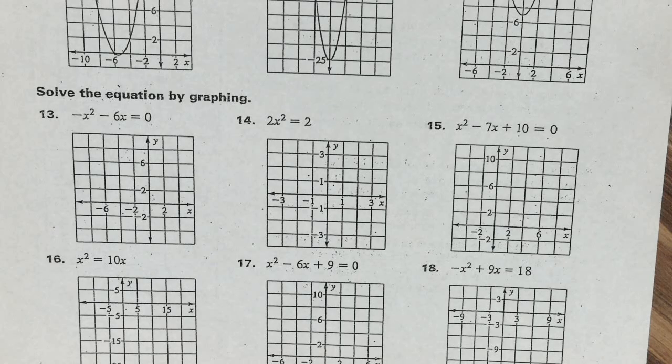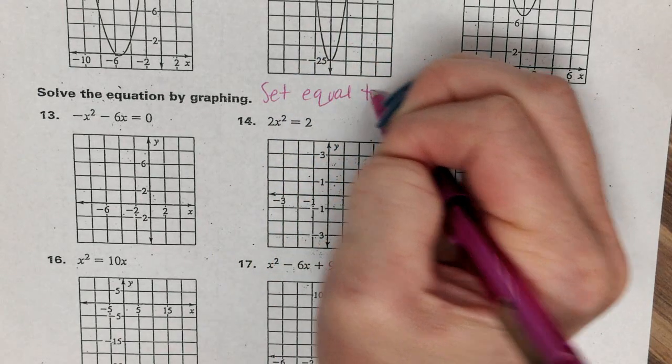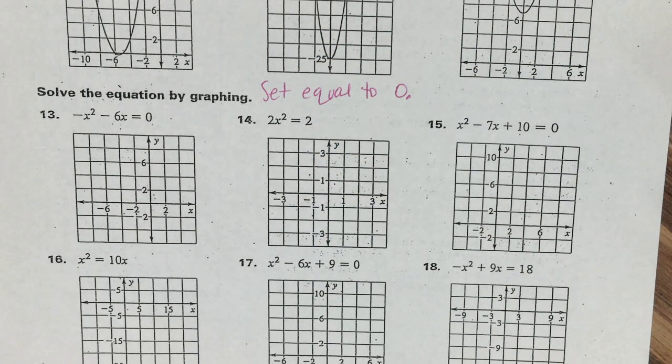Well, the first thing you have to do is set it equal to 0. So write that down. Set equal to 0. And then you can simply use your calculator, put it in y equals, and graph it. I think all of these are integers, so you can see the answers, but absolutely use your calculator if you need to. Okay, it wants the solutions. If you write them as coordinates, that's fine. Or if you say like, hey, it only touches at -4, that's fine too.